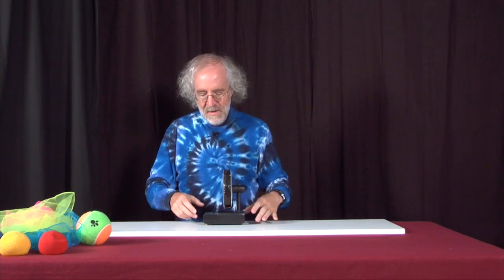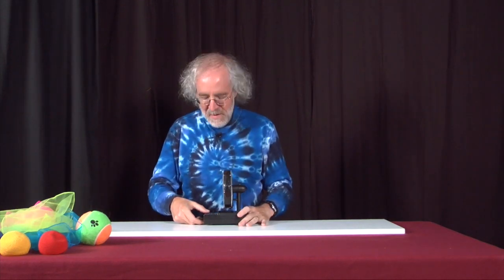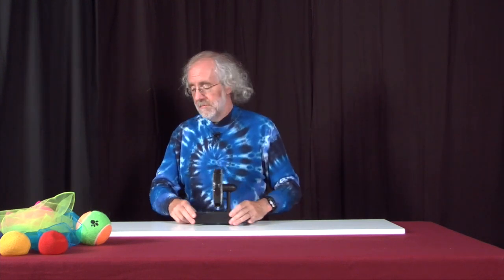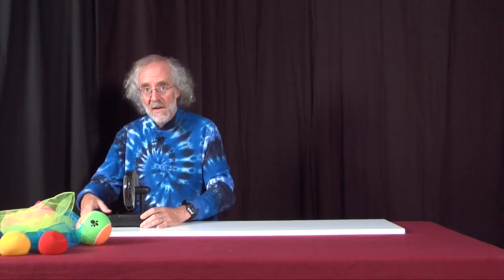But now, let's suppose we don't put the fan on medium. We're going to put the fan on high. And when I put the fan on high, it pushes harder. And so it's no surprise that the motion will be different. In fact, we'll see a higher acceleration.